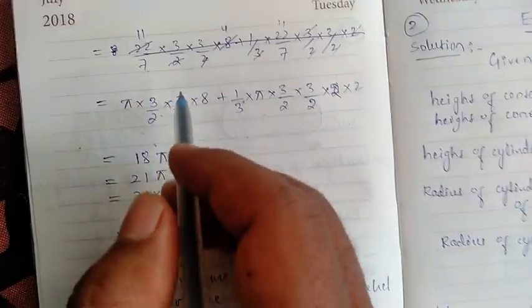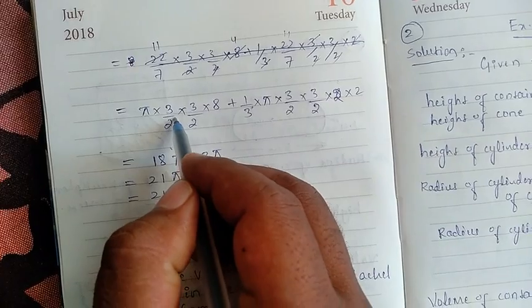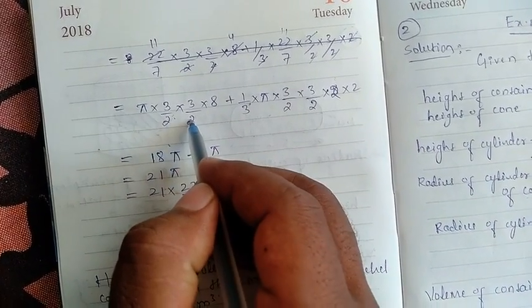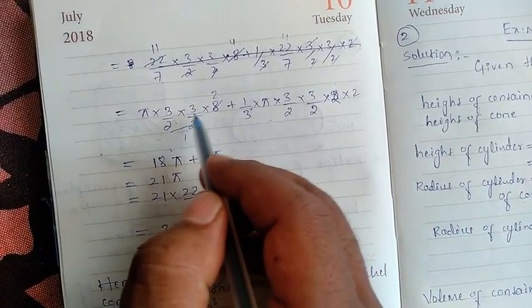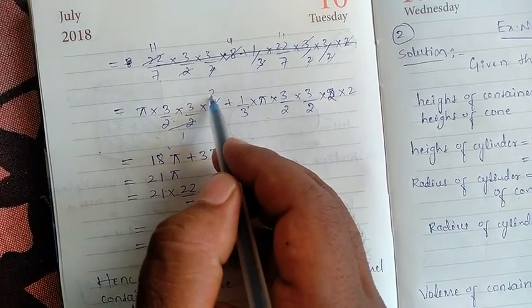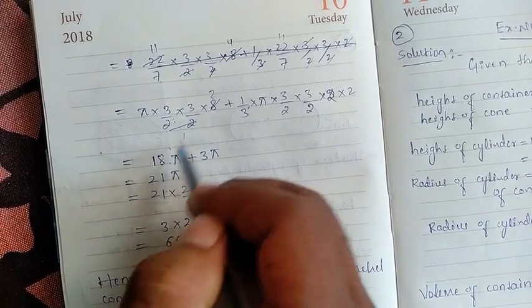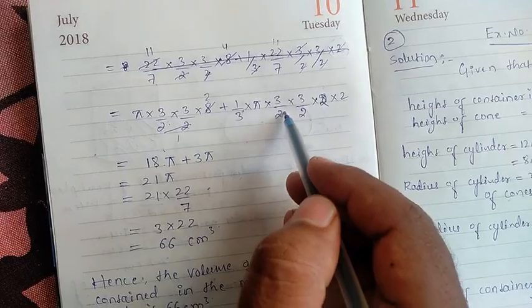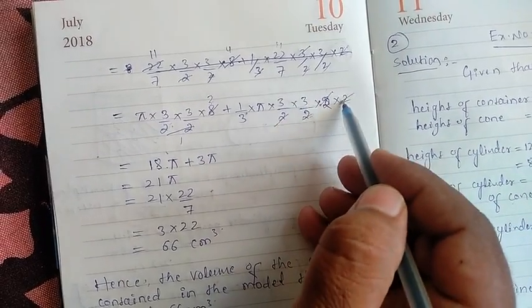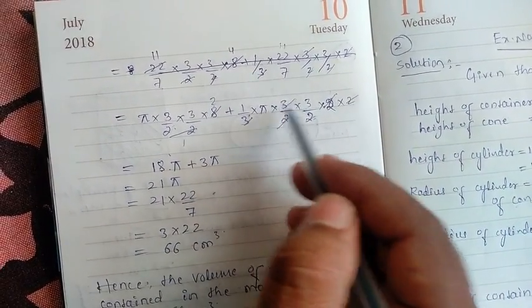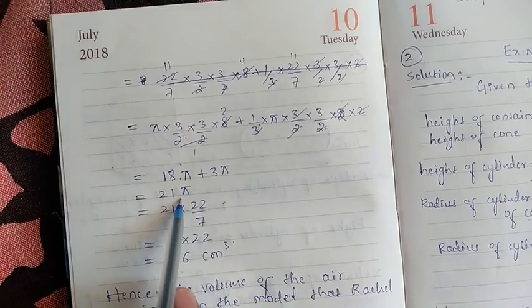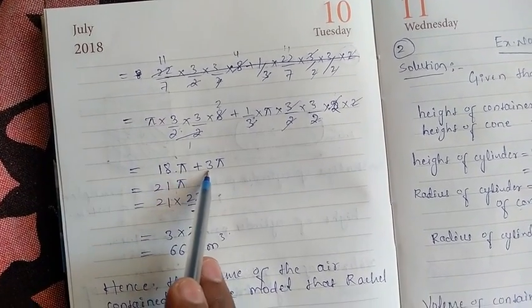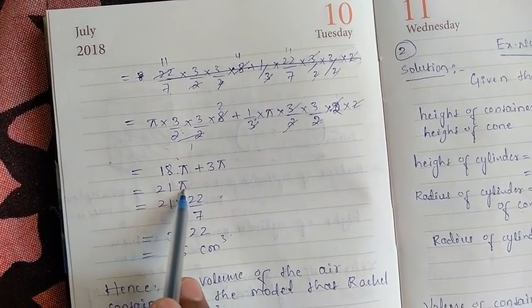See, children, 2 2s are 4, 4 1s are 4, 4 2s are 8, correct? Then 3 3s are 9, 9 2s are 18, so 18 pi. Then here this 2 gets cancelled, this 2 gets cancelled, and 3 gets cancelled. What is remaining here? 3 into pi plus 3 pi. So 18 pi plus 3 pi is equal to 21 pi, correct?